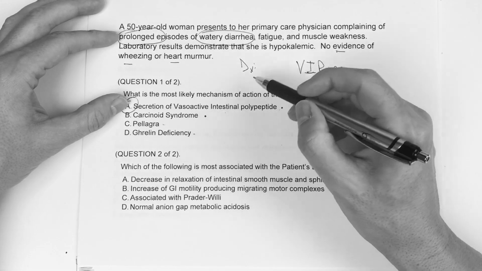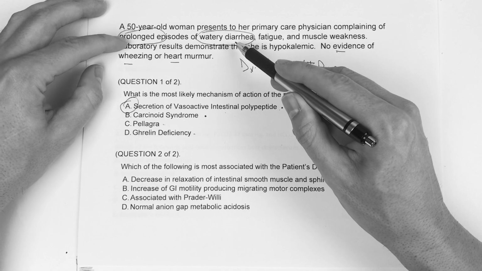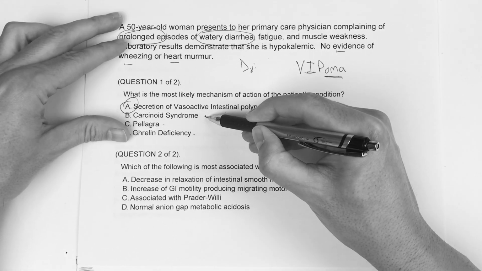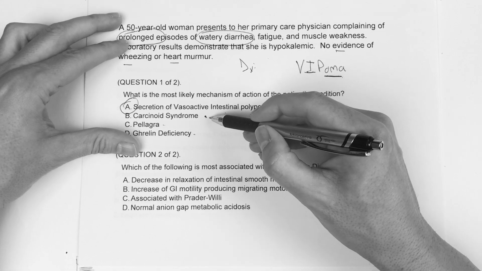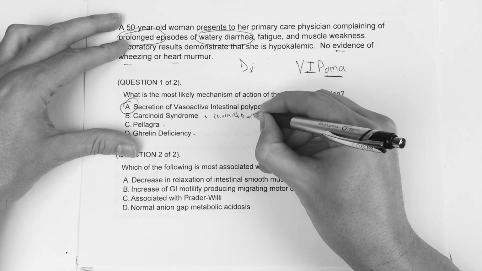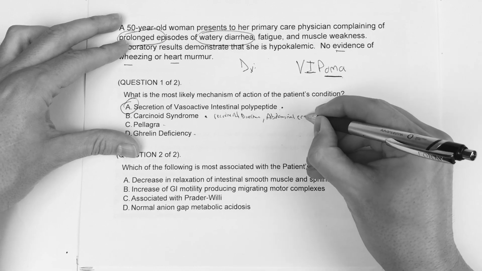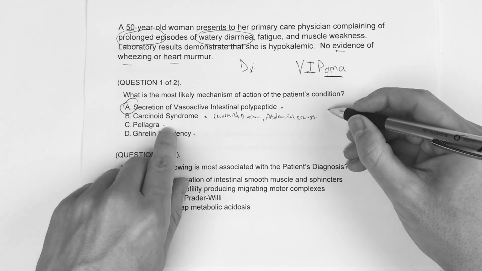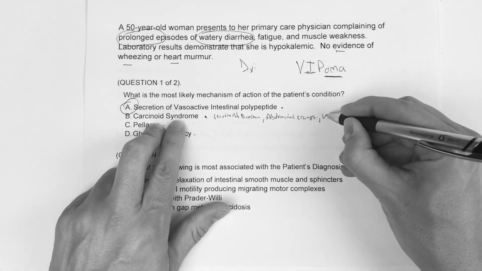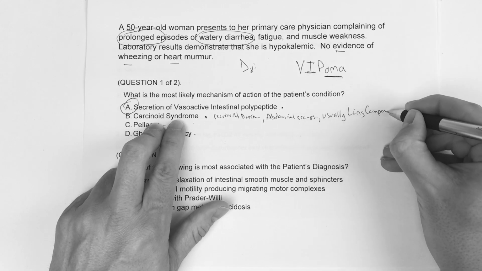But the key is, that's more than just memorizing this one, because when you see the prolonged episodes of watery diarrhea, you say, well, look, that could also be the carcinoid syndrome, right? Because this can also have recurrent diarrhea, abdominal pain, abdominal cramps, however they want to say it. But the key with this one, and this is your take-home point, is that if it was carcinoid syndrome, there's usually some type of lung component they're going to give you, right?